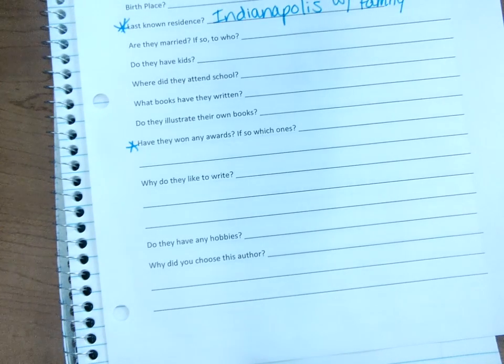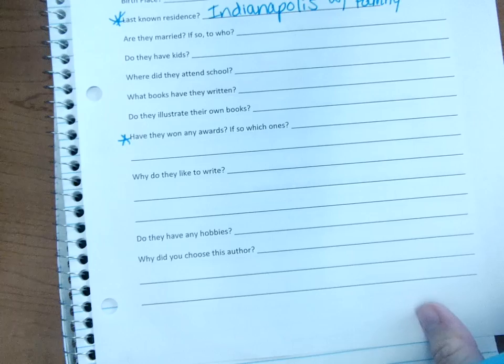Maybe you like the style of books that he or she writes, but you have not exactly read that author. Maybe you like sci-fi. You haven't read that author, but you like sci-fi books, so maybe it'll be an author that you pick up now. Do not write because she made me.